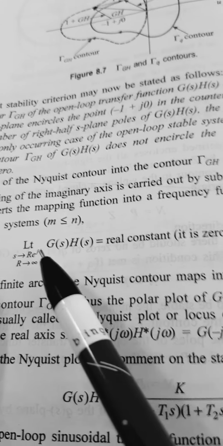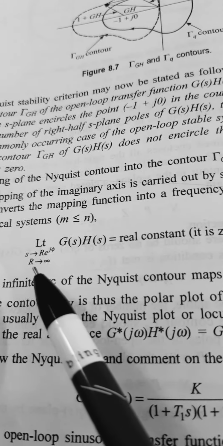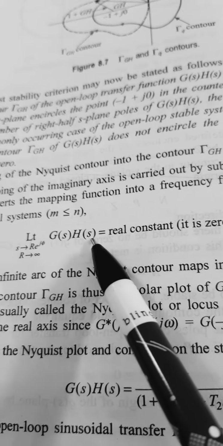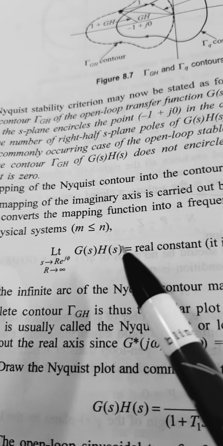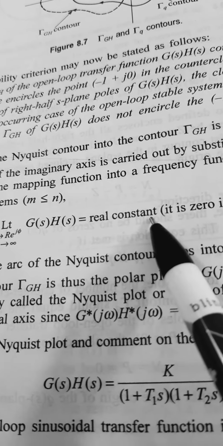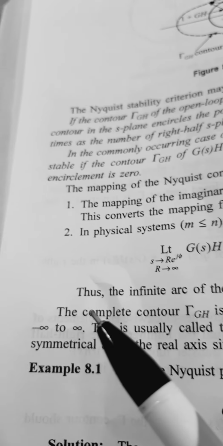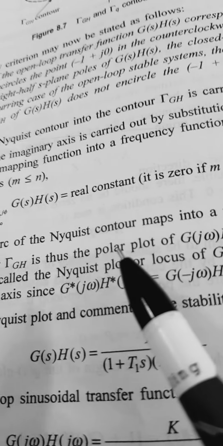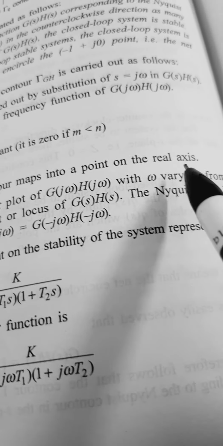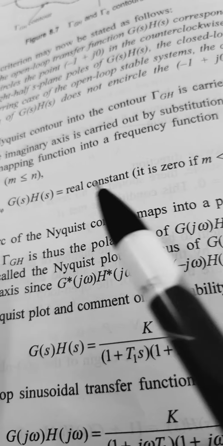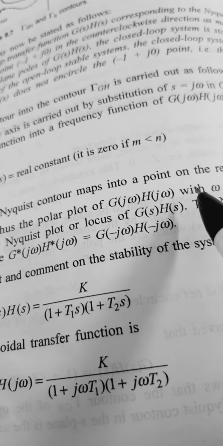So when you observe it, the limit as s tends to Re^(jθ), R tending to infinity, of G(s)H(s) is equal to a real constant for m equal to n, and it is 0 if m is less than n. Thus the infinite arc of the Nyquist contour maps into a point on the real axis. That is why it is a real constant. It will be understood when you are doing the problem.